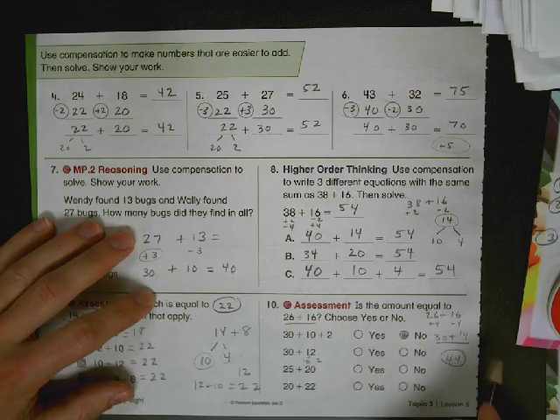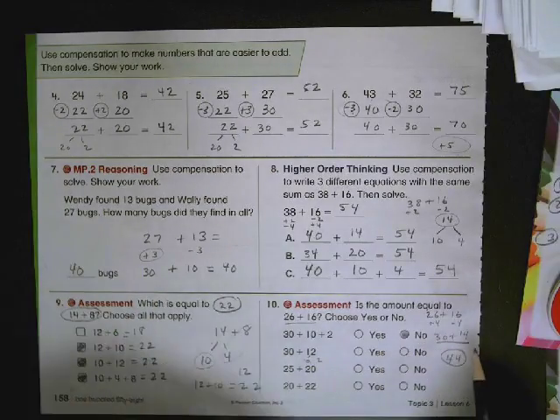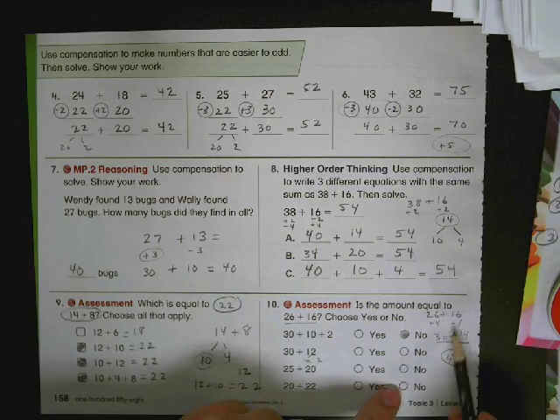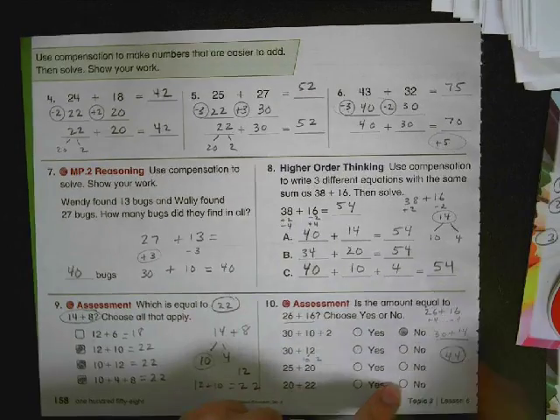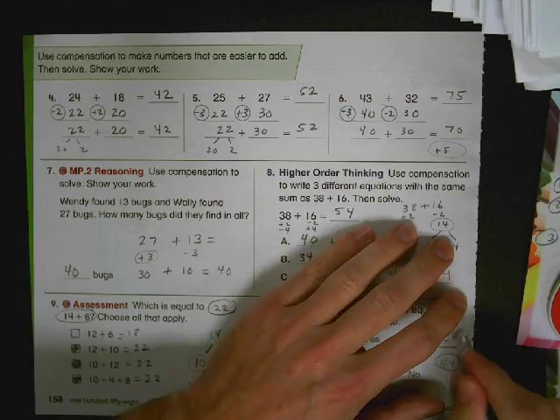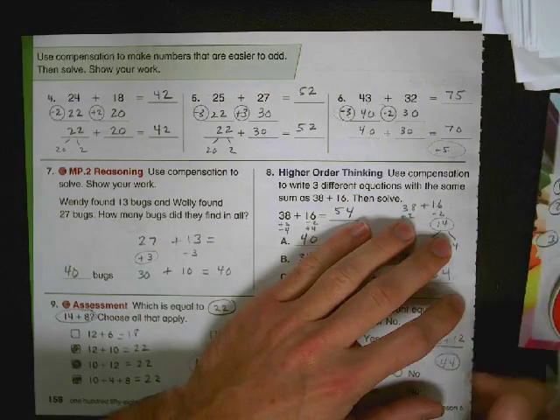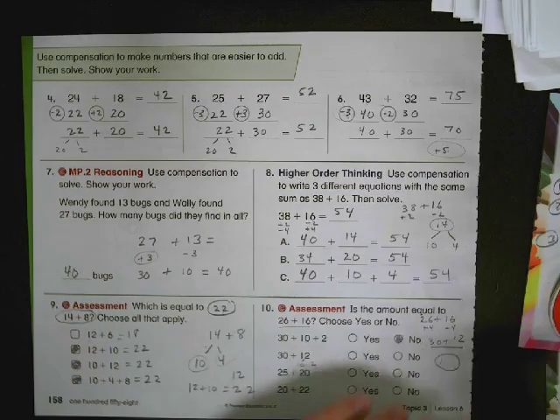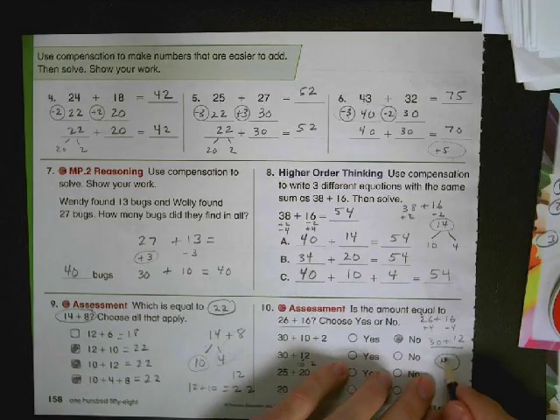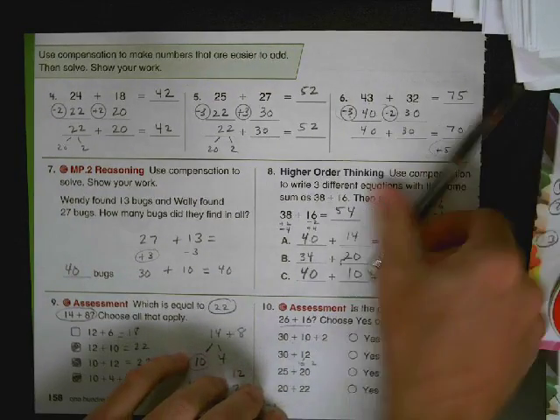Let me go back because I made a mistake in my math over here. That's right there. 26 plus 16 plus 4 minus 4. 16 minus 4 is 12. Helps that I actually spent some time here double checking my work as I'm running out of lunch to make this video. 30 plus 12 is 42. So let's go back here. 30 plus 10 is 40. 40 plus 2 is 42. So that's a yes.